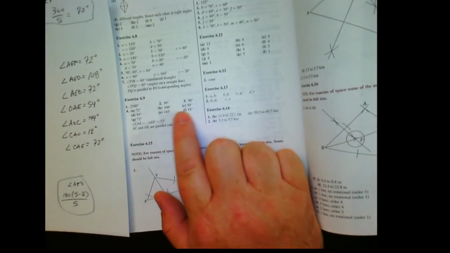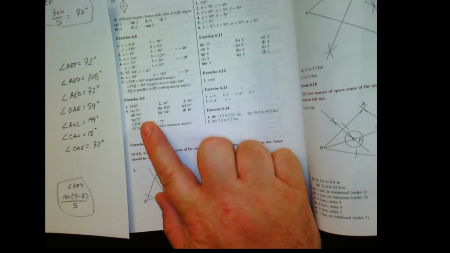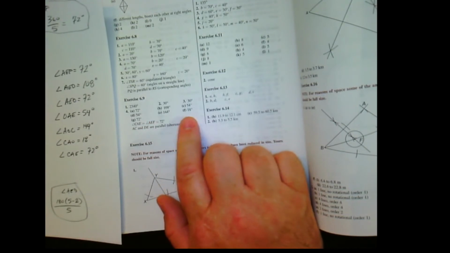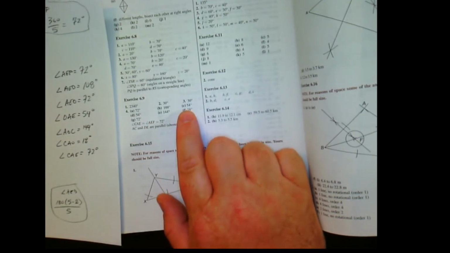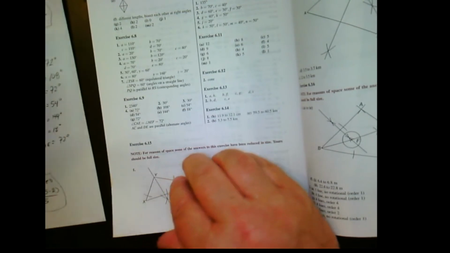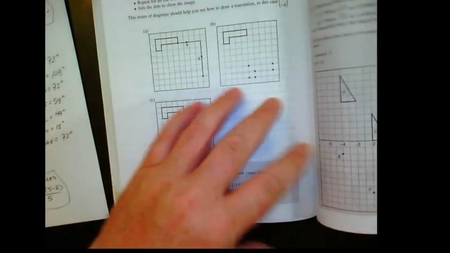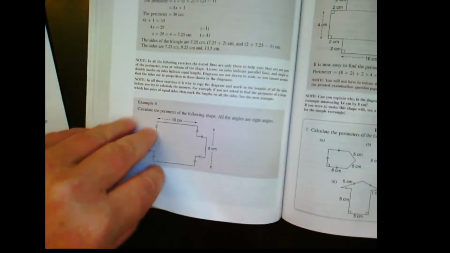Let's start with this one right here. Let's see how we did. 72, 108. I got those out of order. 54, 54. 144, 1872. So C says 54, A-E-O. Let me see what I did wrong here. Maybe I wrote down the wrong thing. A-E-O. Chapter 6.9.